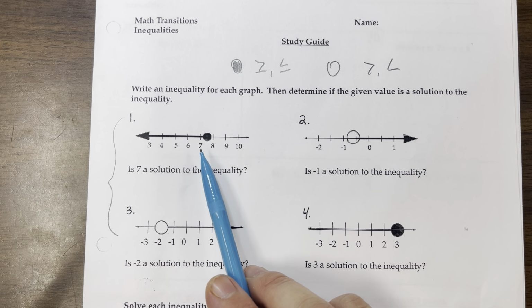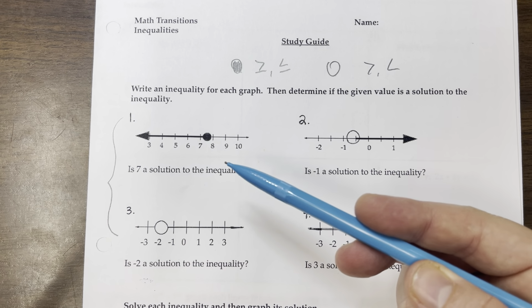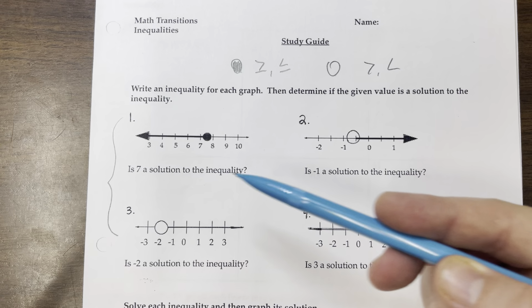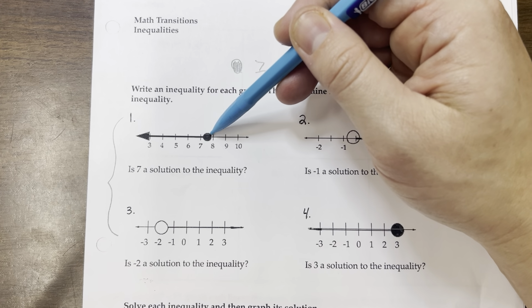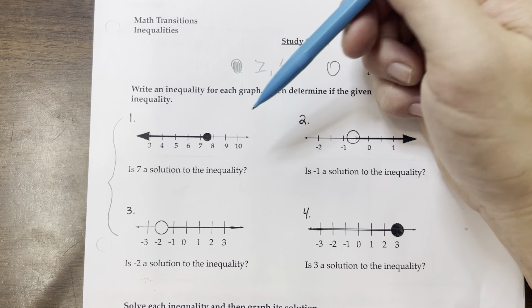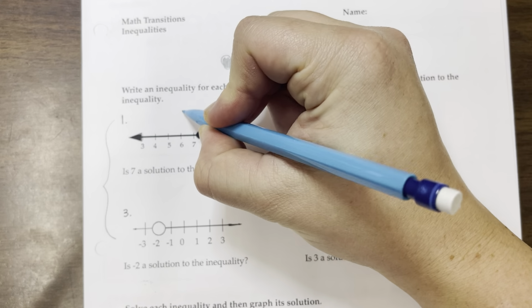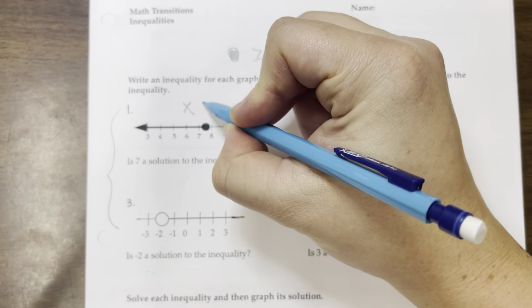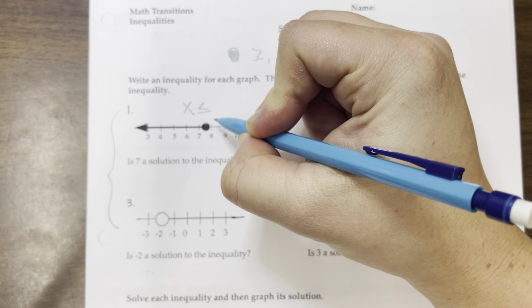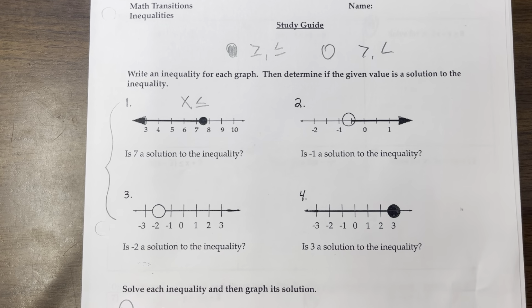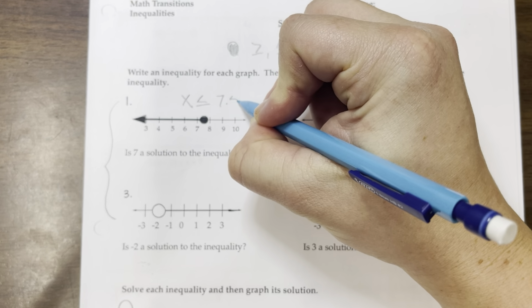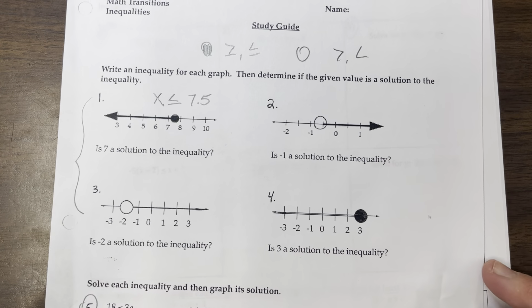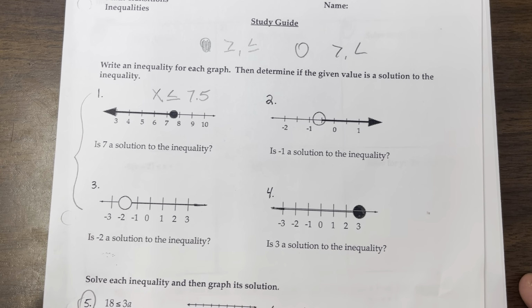So looking at this first one, I've got a filled in circle and an arrow to the left. Remember, less than is left. And it looks like this circle's right between 7 and 8. So I'm just going to use the variable x because that's usually my go-to, sometimes y. But this is going to be less than or equal to, because we have a filled in circle, less than or equal to about 7.5. We'll call that in between. Okay, so we're just writing the inequality.